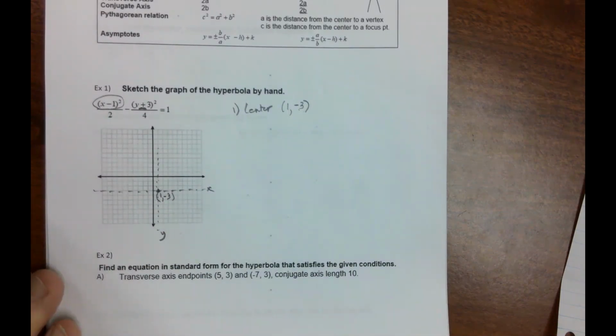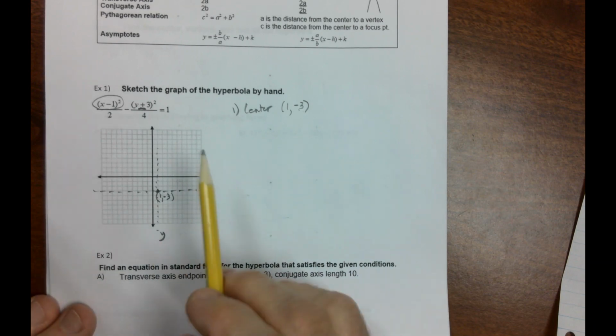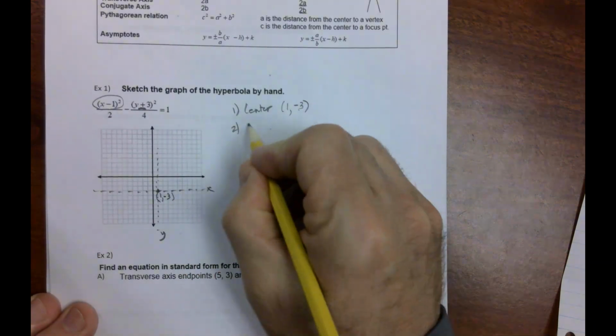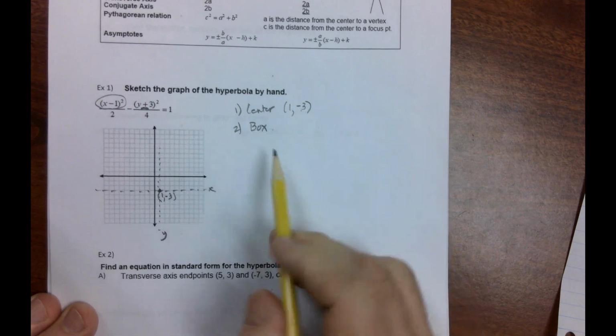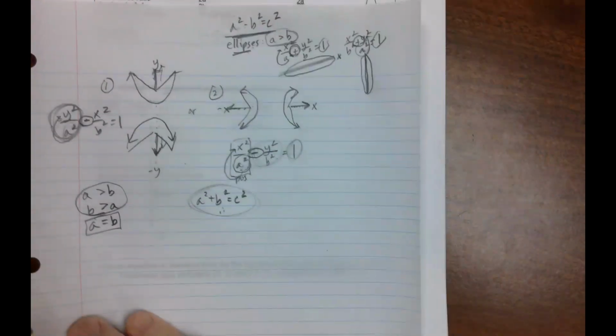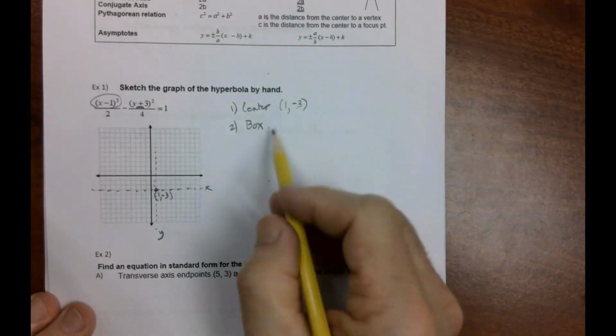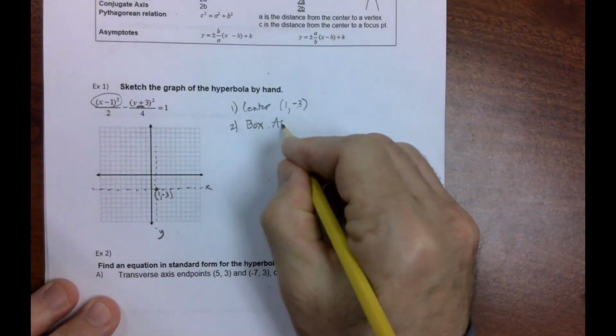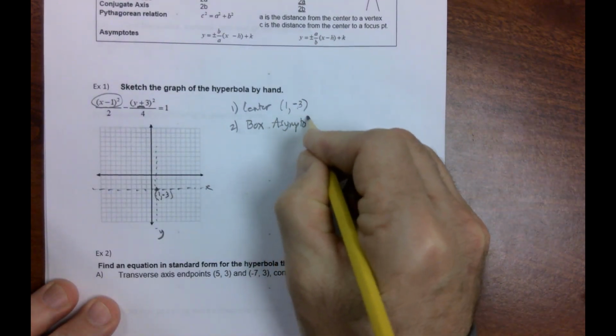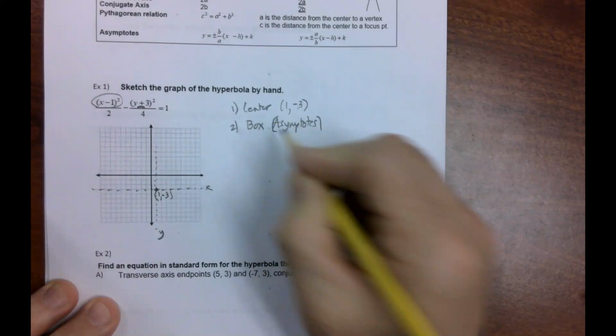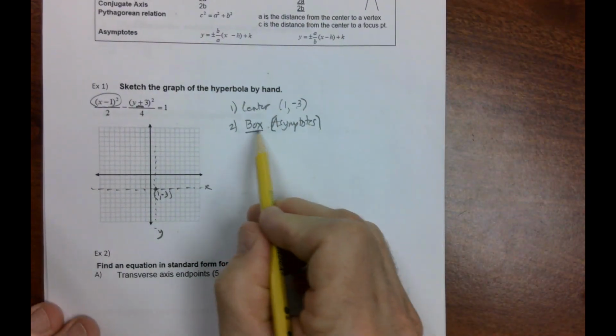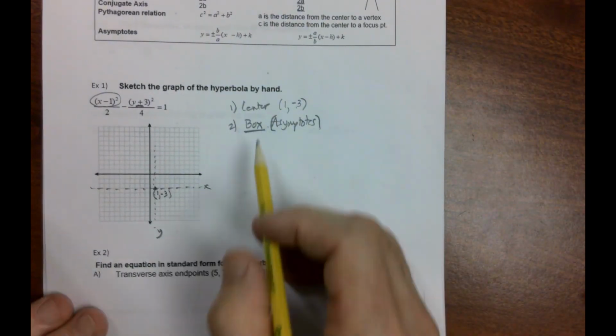So with that being said, we need to now build what I call the box. Now I haven't mentioned the box yet, but here it comes. We're going to actually build what's called our asymptotes. And you're going to see this in a minute. Where does the box come from? Well, here we go.